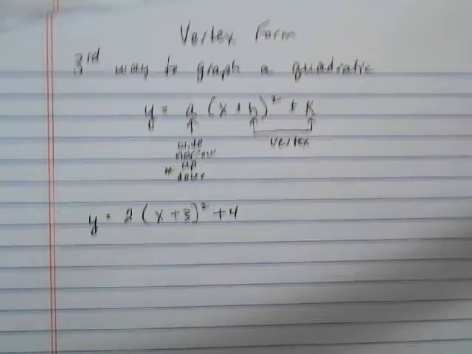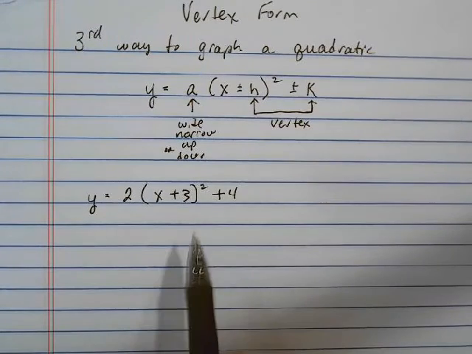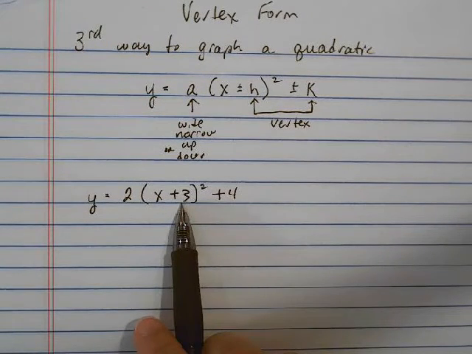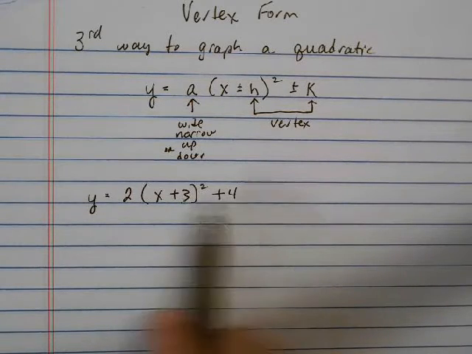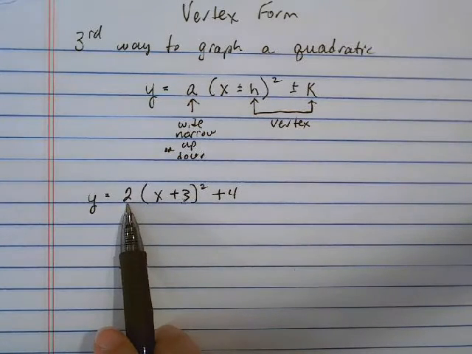So this parabola tells me that I'm going to have a vertex at -3, so it's the opposite of what's inside here, just like with absolute value, and +4, and it's going to open upward, and it's going to be narrow because this number is bigger than 1.